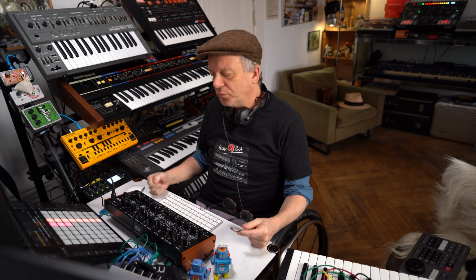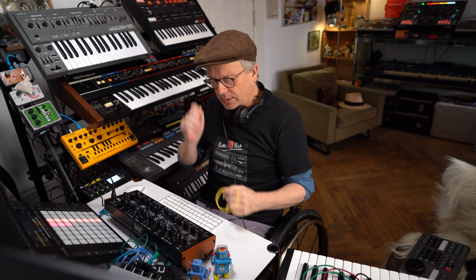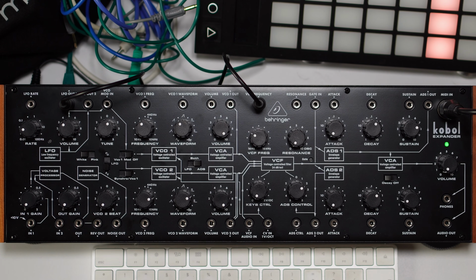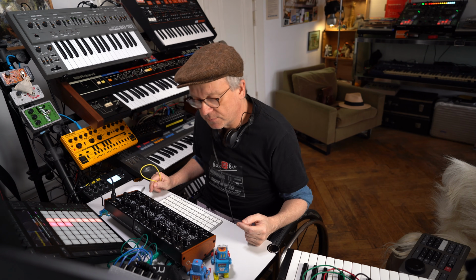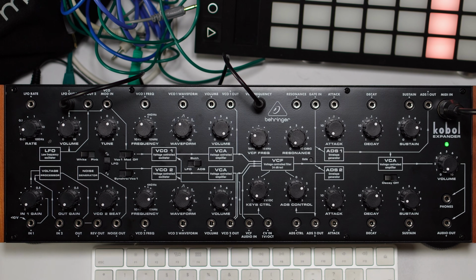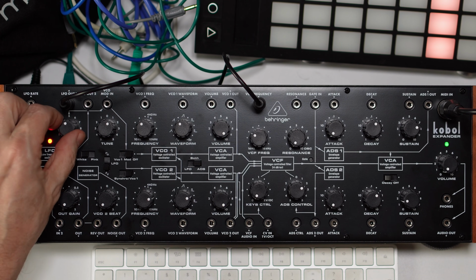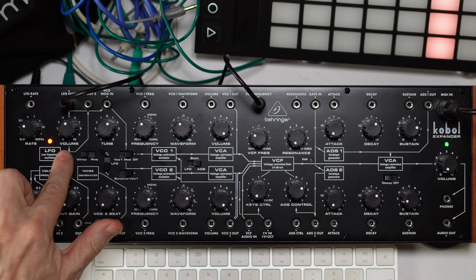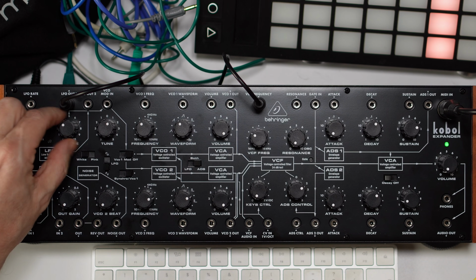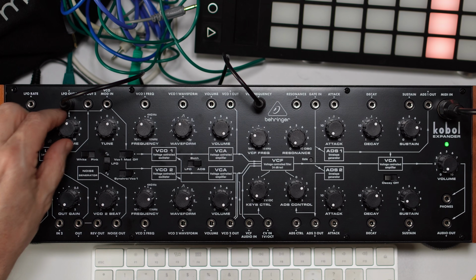So when it comes to modulating the KOBOL Expander, of course you will have to get some patch cables. And as you can see, our main modulator here is the LFO. You could now get a clock here into an analog clock signal to determine the LFO rate, to sync it with something from outside. Then here you can control the rate of the LFO, and here you can control the depth of the LFO. Here it's called volume, but otherwise it would be called depth on any other synth.